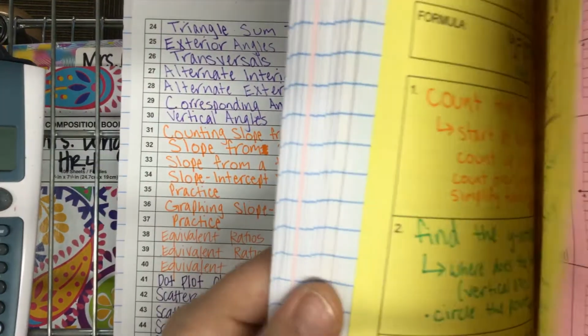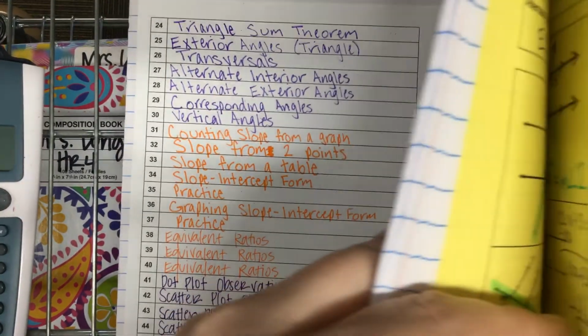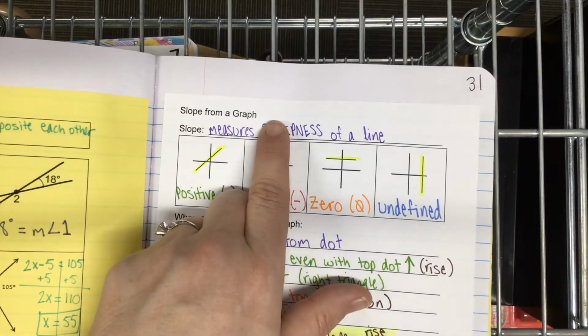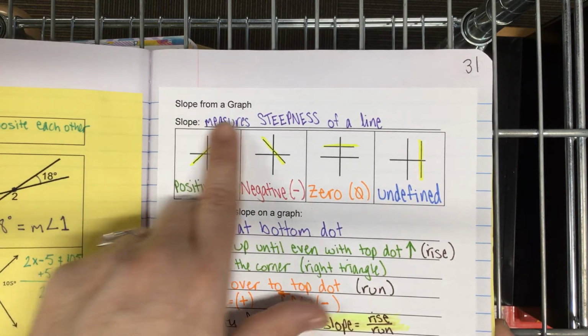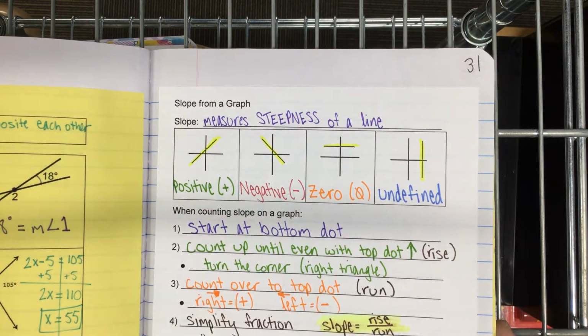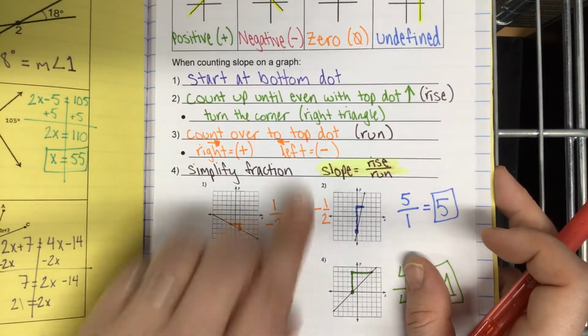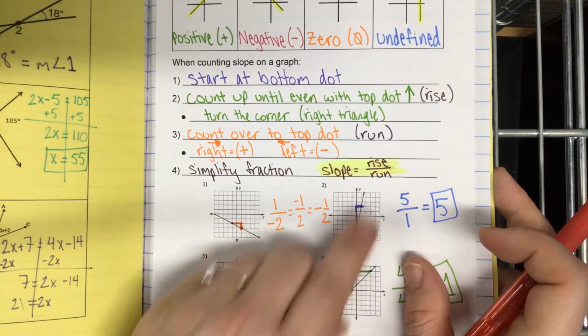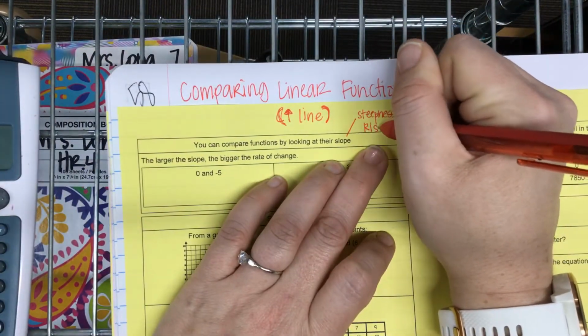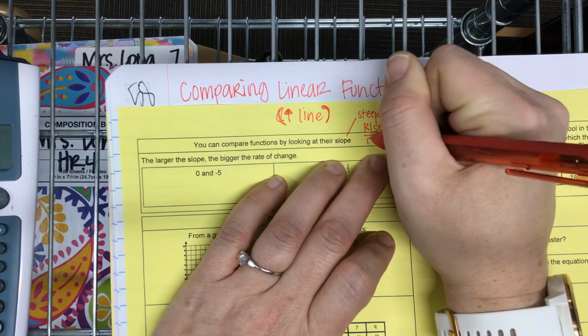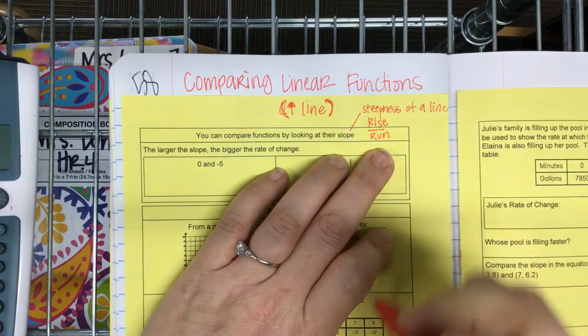So slope, if I go to page 31, the first page of slope, it says slope measures the steepness of a line. Do you agree? Yeah. Slope measures the steepness of a line. And my first way of finding slope is rise over run. Hopefully that jogged your memory.